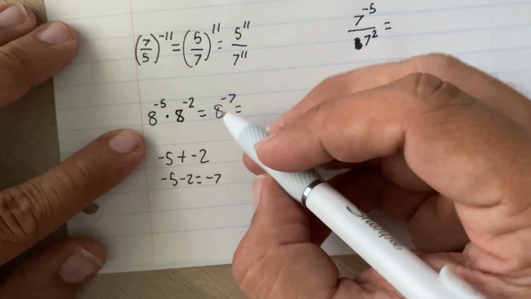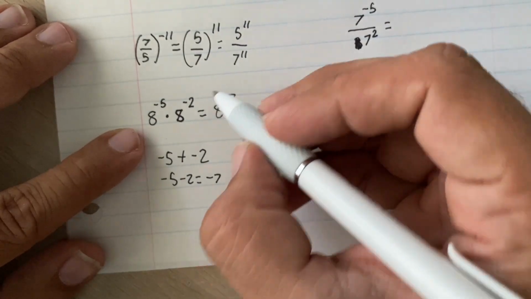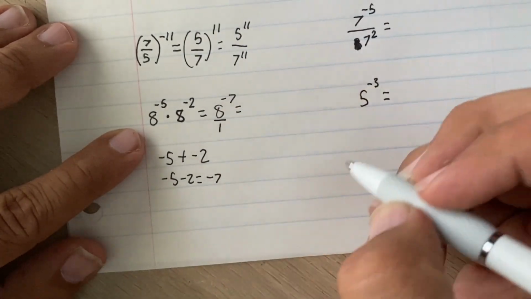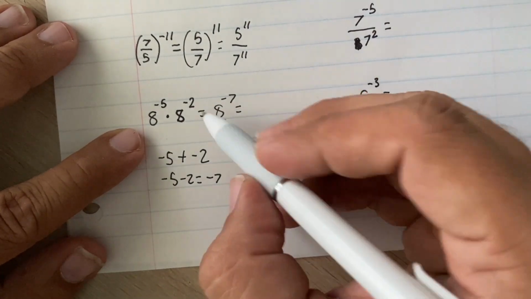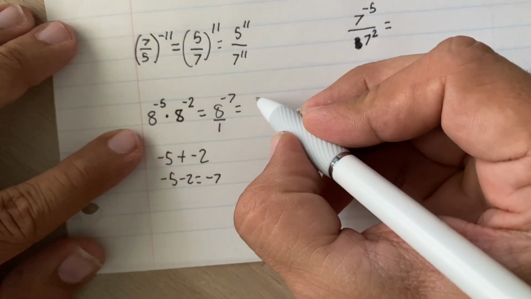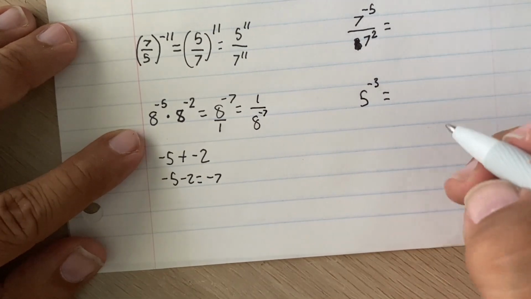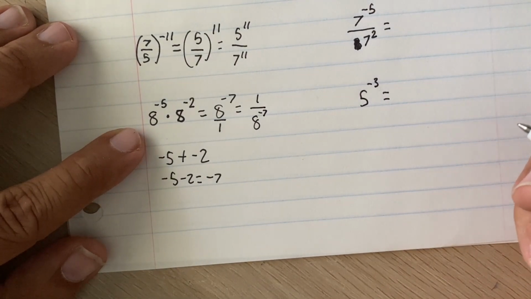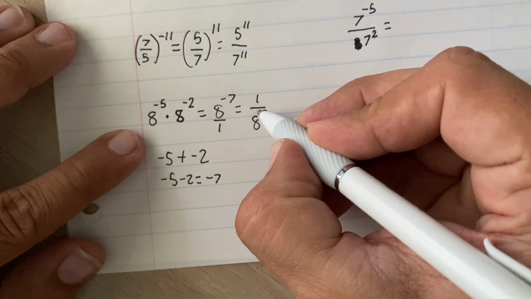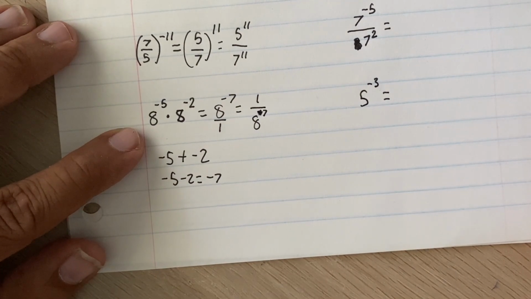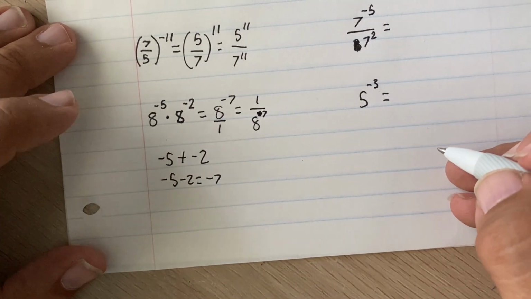So, Mr. Castro, how is this on the wrong side of the fraction? Well, there is an imaginary 1 down here. So I'm going to flip this, causing the 1 to be on top and 8 to be on the bottom. Oh, actually, it should be positive now because I actually did put it in the right spot. So that's my final answer here.